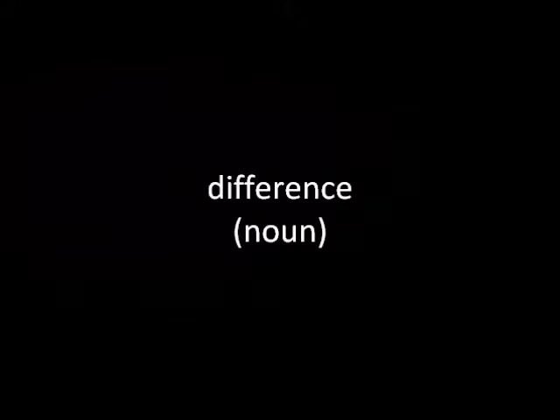There's all the difference in the world between choosing to do something and being forced to do it. There's not much difference between baseball and softball. These talks aim to resolve the outstanding differences between the two sides. They have had some minor differences, but in general, they get on well together.